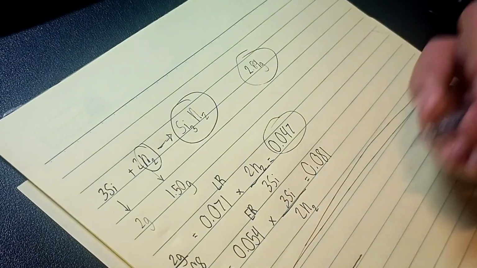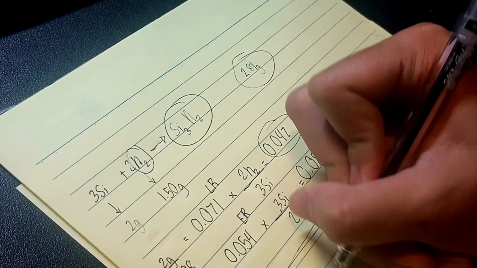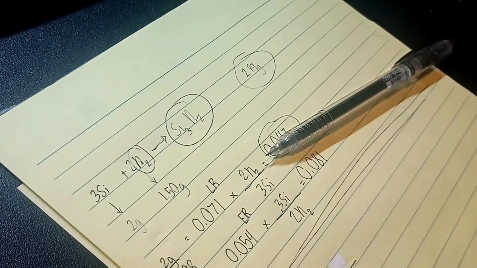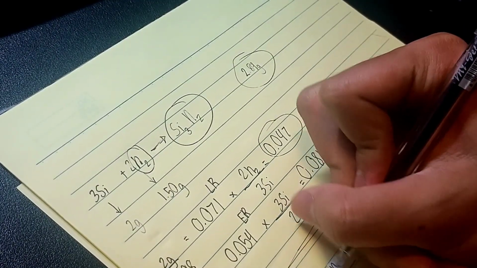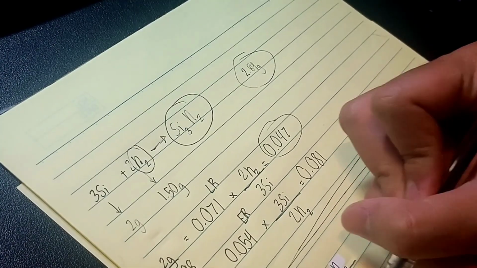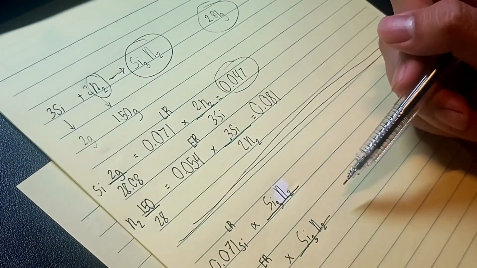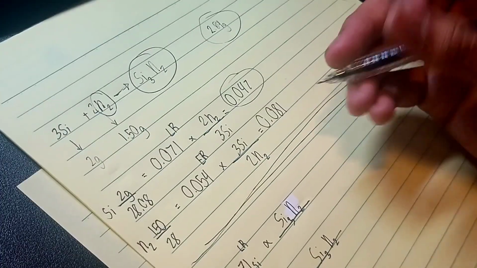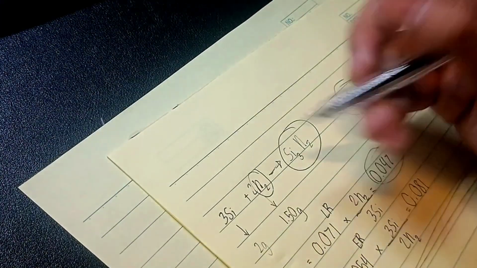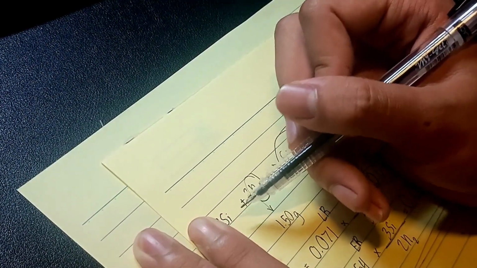Since this is Si3N2, and this is also Si3N2. Once you do that, take note that there's always an invisible one here, and that works for any compound. So if this were just Si, the value is always 1.